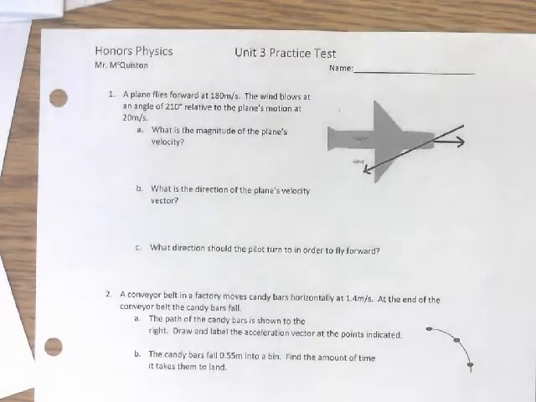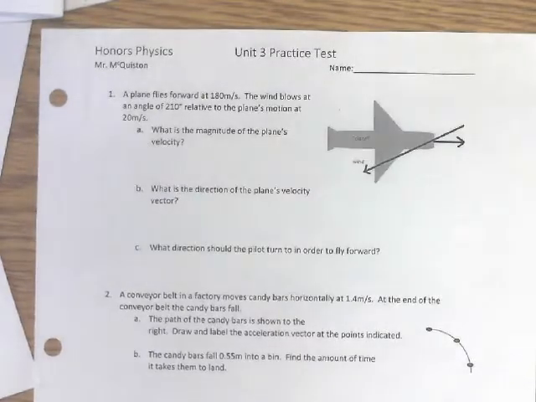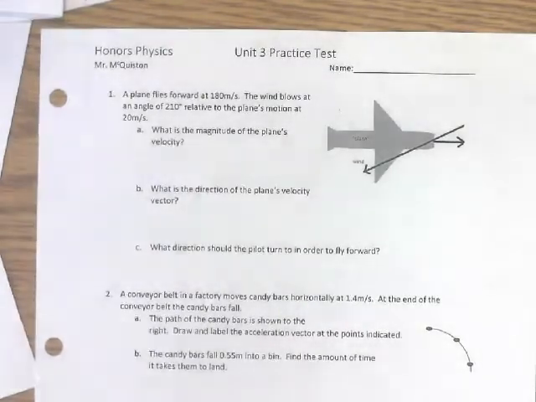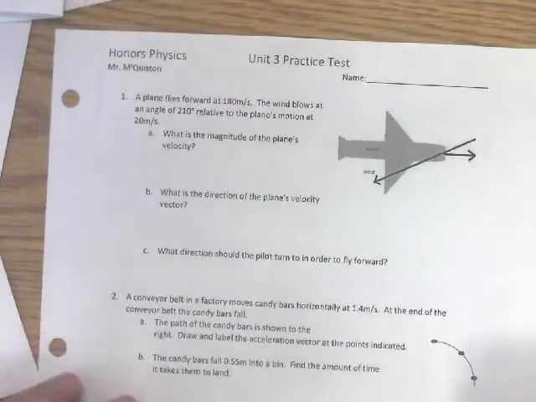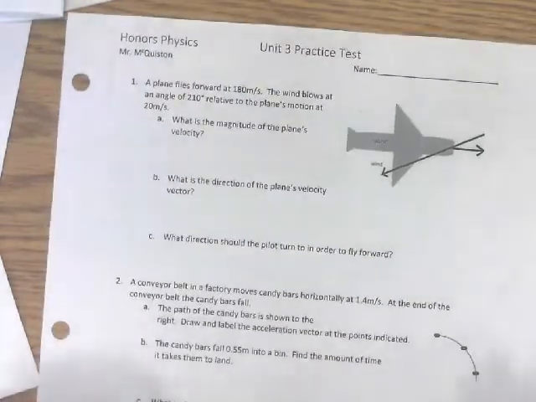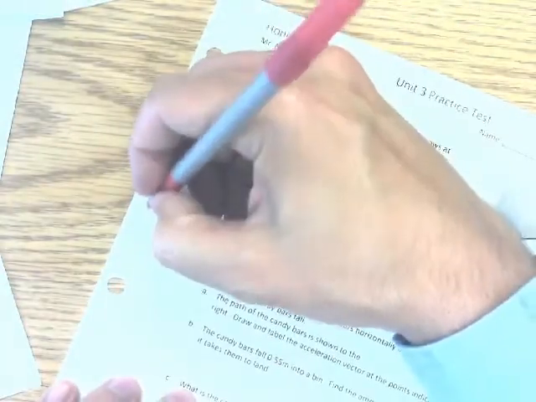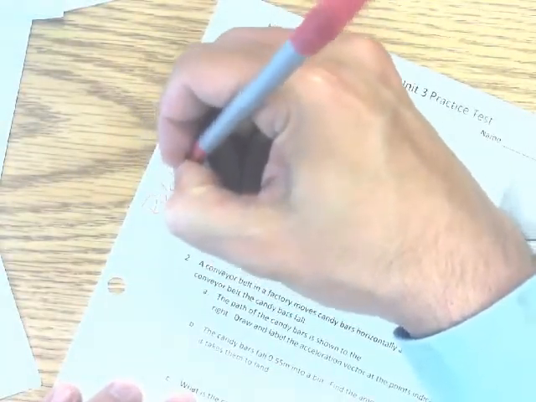Okay, folks, so going over the Unit 3 practice test. So real quick, for Unit 3, we've got three big different types of problems. And really, it's like two types of problems, and then type A and type B. So the first type are the relative motion ones.